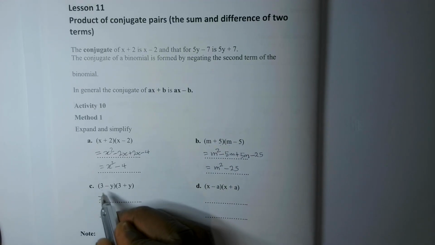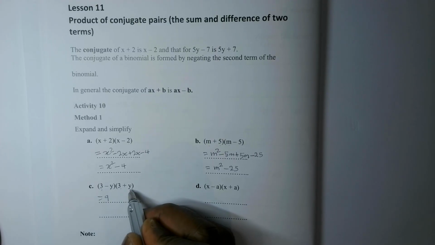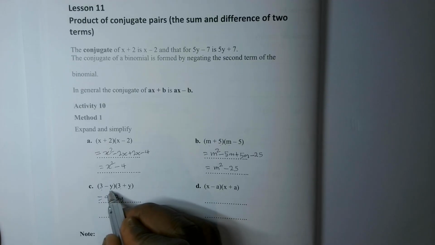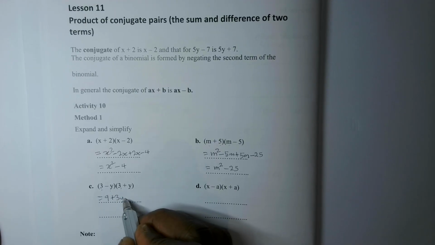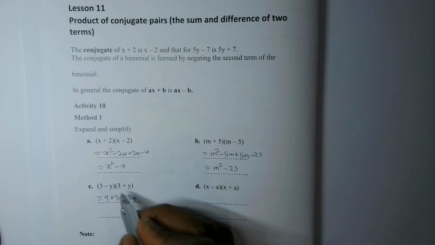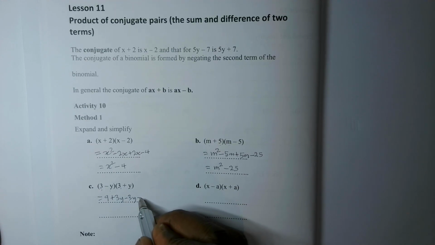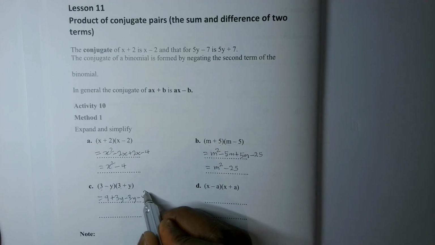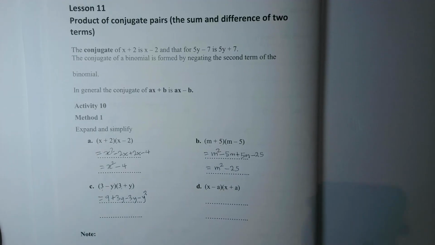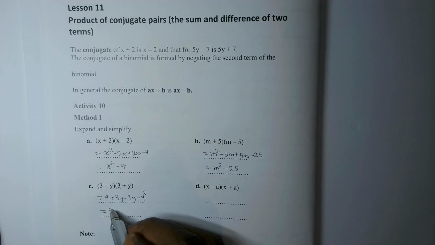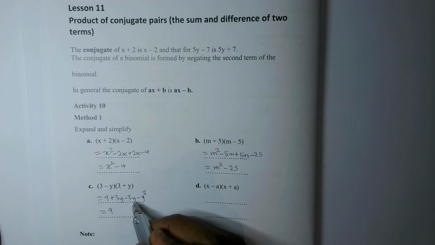3 times 3 will give me 9. 3 times y will give me plus 3y. Negative y times 3 will give me negative 3y. Negative y times y will give me negative y squared. This then simplifies to 9. 3y minus 3y will give me 0, so I'll get minus y squared.